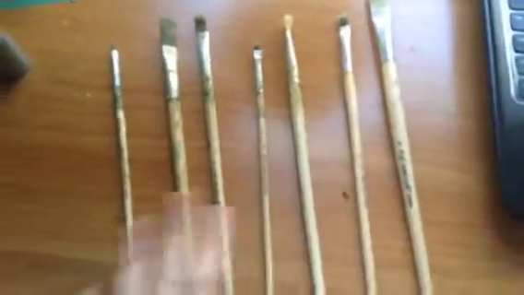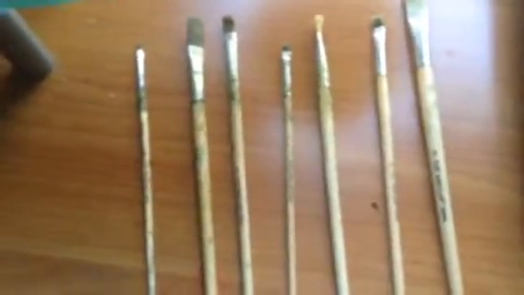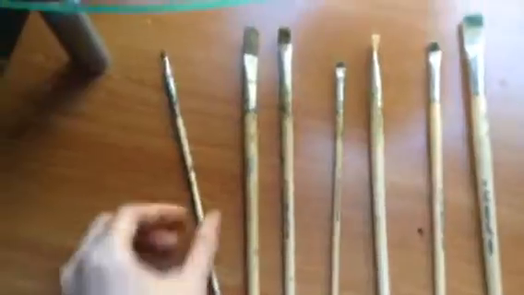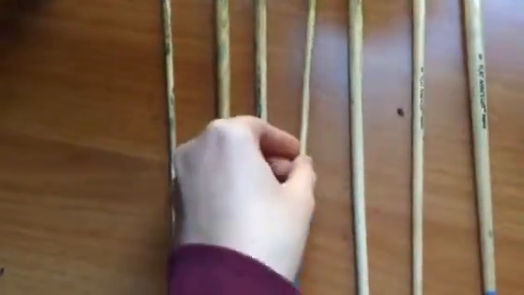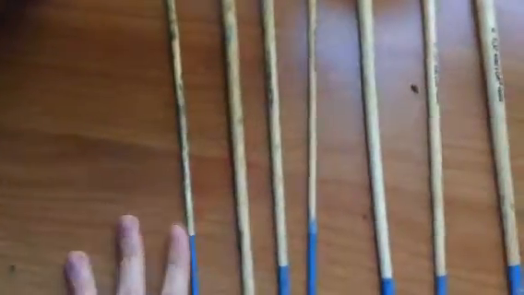So today I'm going to be sorting through my brushes from least to greatest using Quicksort. So we're going to start by assigning our variables. Our i variable is going to equal 0, our leftmost index, and our j is going to be equal to our rightmost index, which is going to be 6. And our pivot value is going to be equal to 3, because it's at our midpoint.